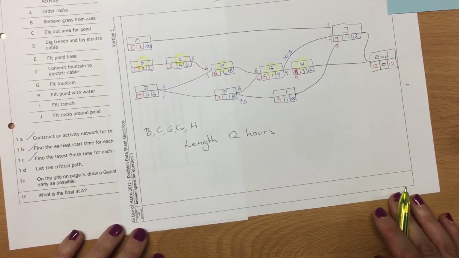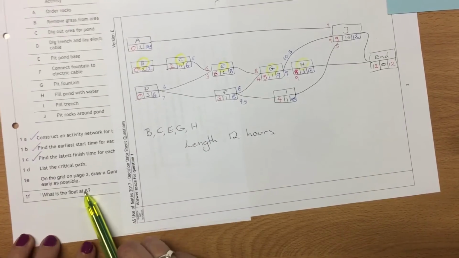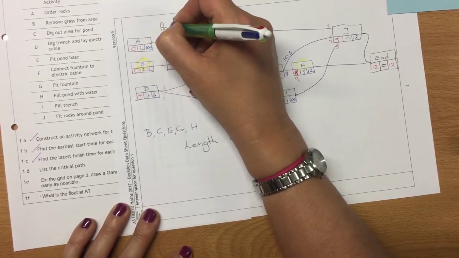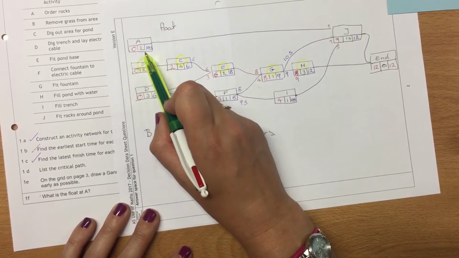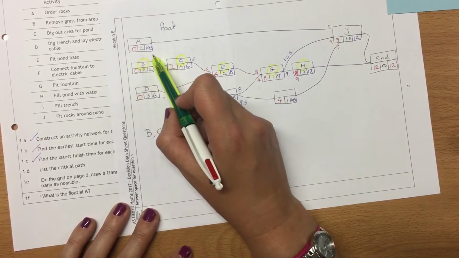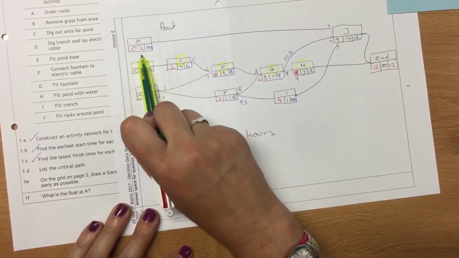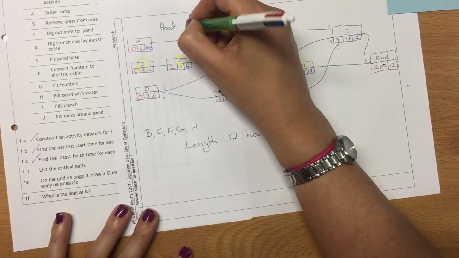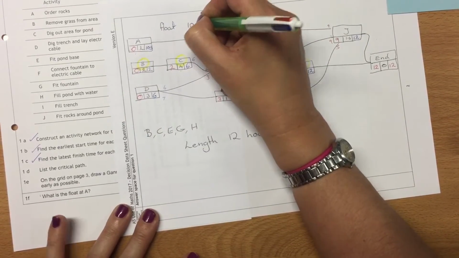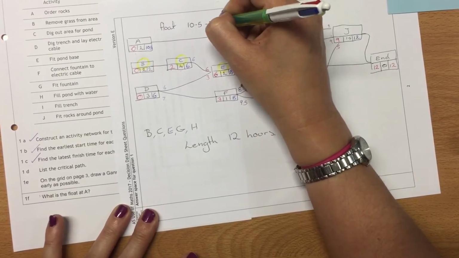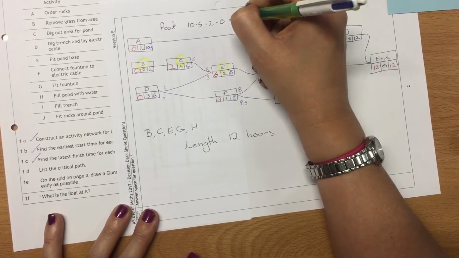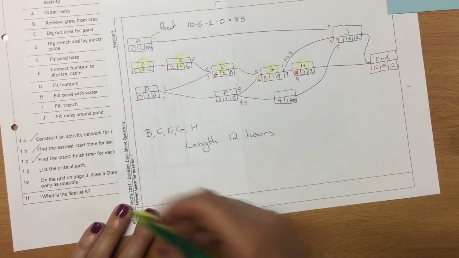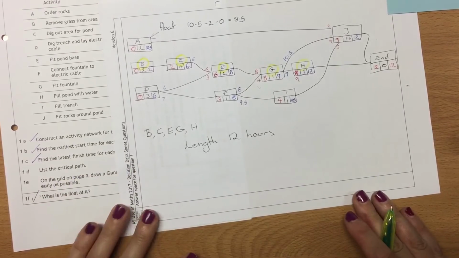We'll do the Gantt chart in a second, but the float at A, float is your distance or your time between what you need and what you've got. So in this case, you can start at 0, it'll take 2 hours, but you've got until 10.5. So what we're going to end up with is 10.5, take away the 2, take away 0, and that should give us 8.5 as our float for A. So that's 1F sorted.